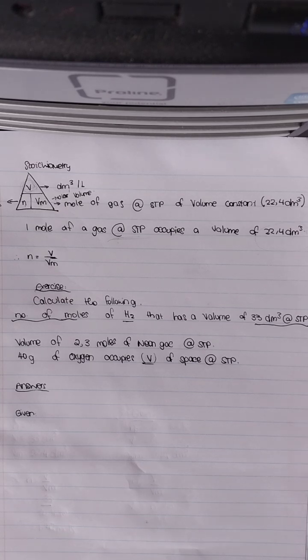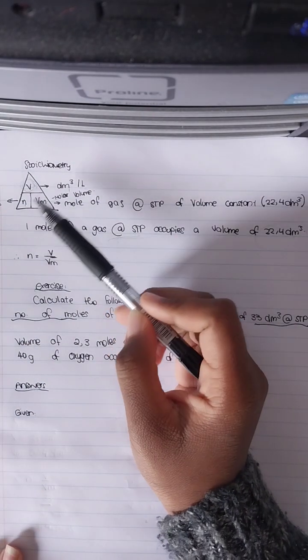So we're doing stoichiometry again, but this is the third triangle. We have one more triangle that we have to go over, but let's go through the third one. So this one is a triangle, of course, but let's just go through it.